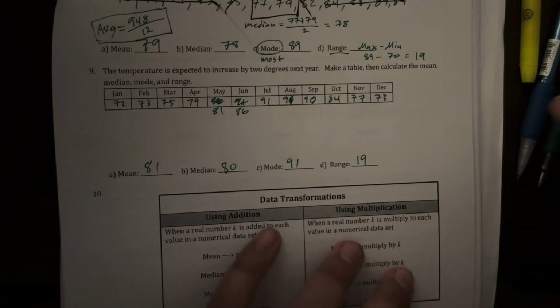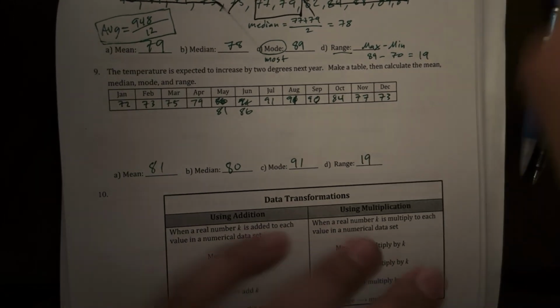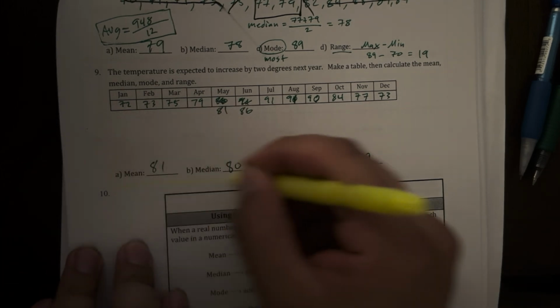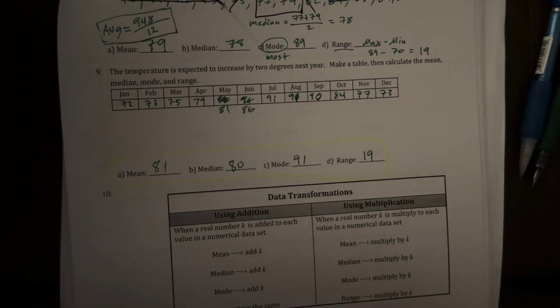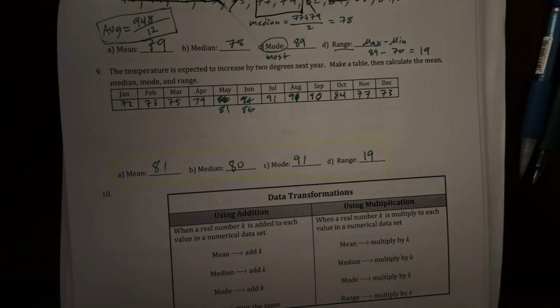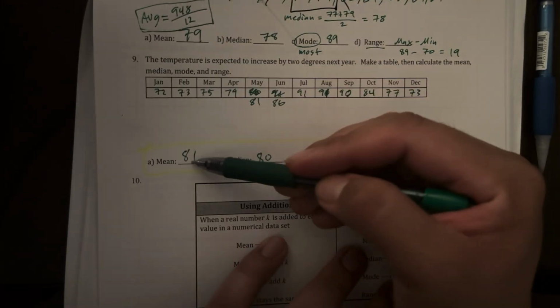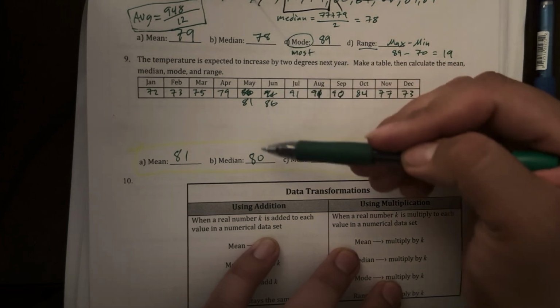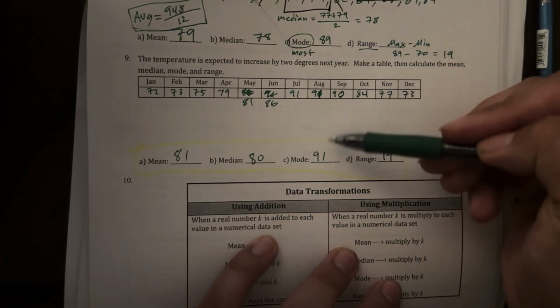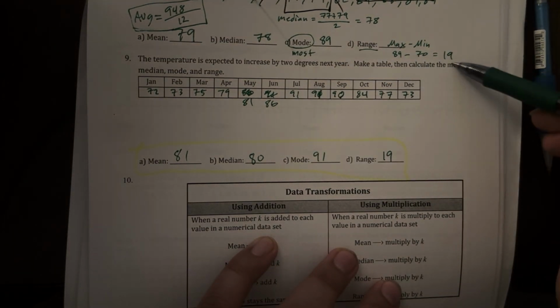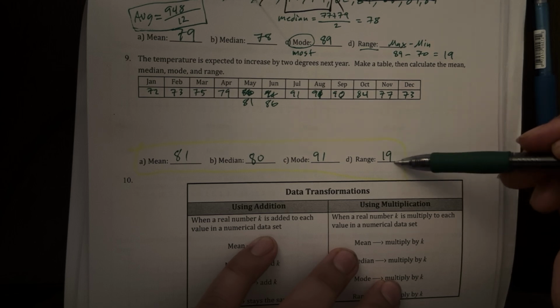What you want to make sure you take away from this is you should notice, by comparing the new measures of central tendency to their old ones, it went from 79 to 81, 78 to 80, and from 89 to 91. Notice that the range did not change. It remained the same.